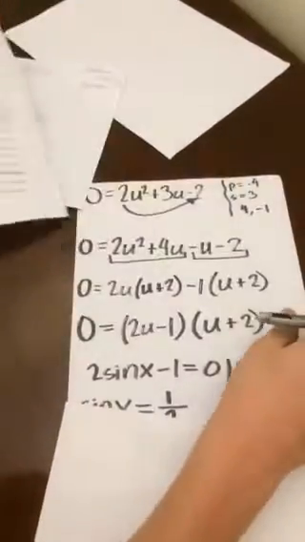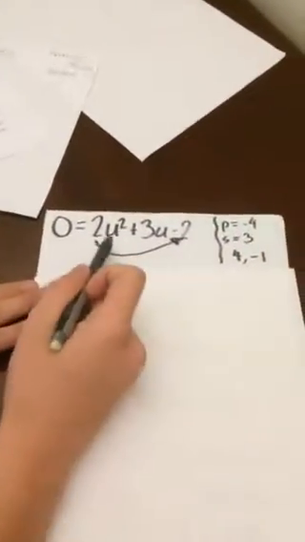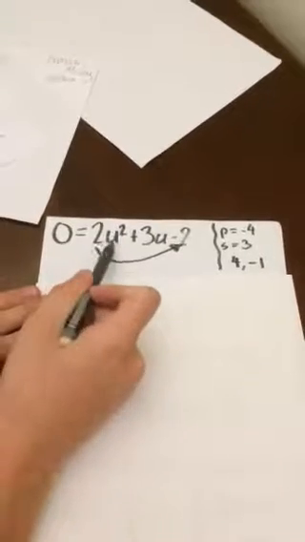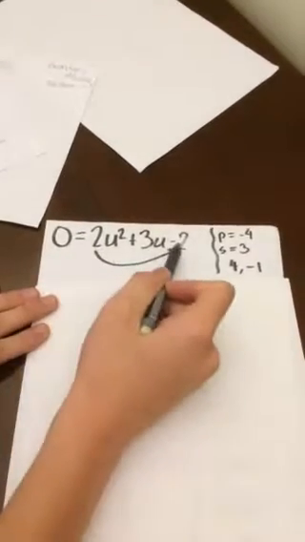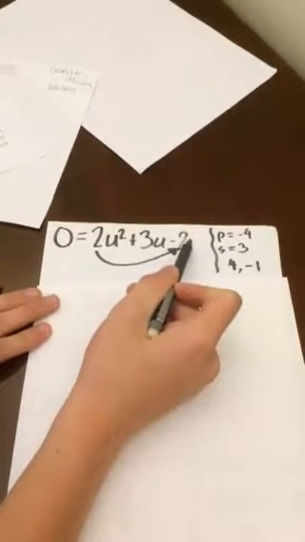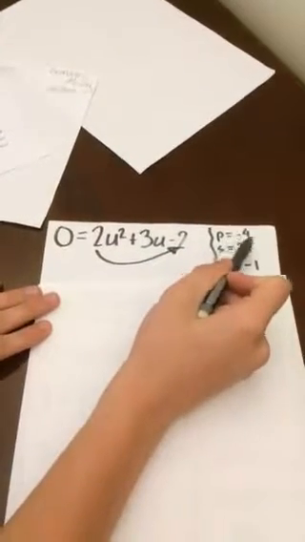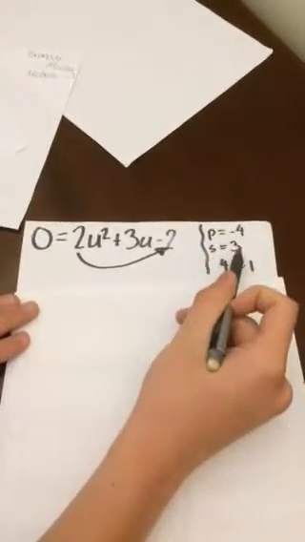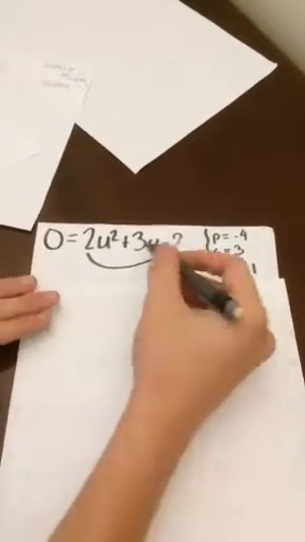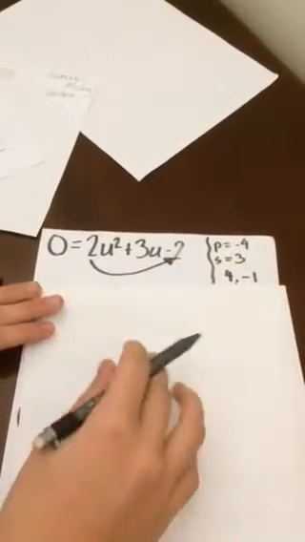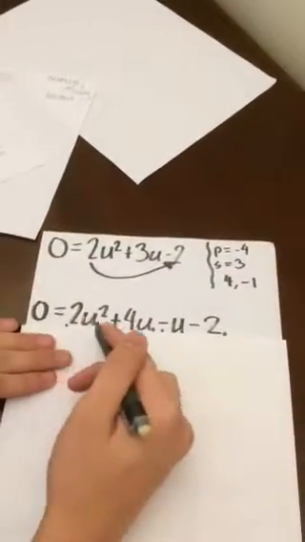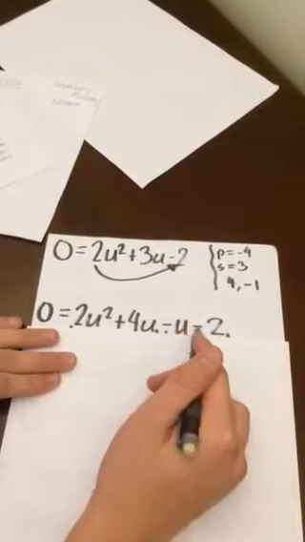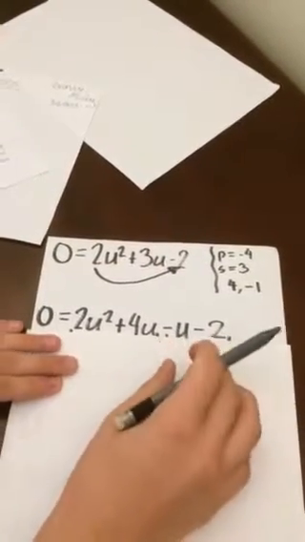So now, changing pieces of paper, we're going to factor it as we would factor any normal quadratic. Since the coefficient of the squared term is a 2, we have to multiply this 2 by the negative 2 on the other side. So the two numbers we're looking for while factoring need a product of negative 4, and they need to add to 3. Two numbers that multiply to negative 4 and add to 3 are 4 and negative 1. So we're going to split this middle term into those two values. What we get is 0 equals 2u squared plus 4u minus u minus 2.